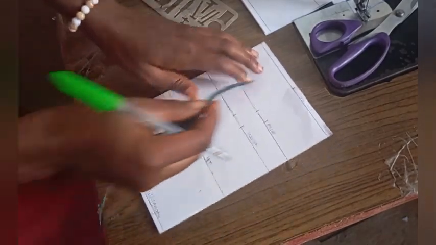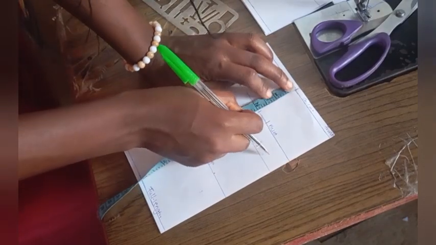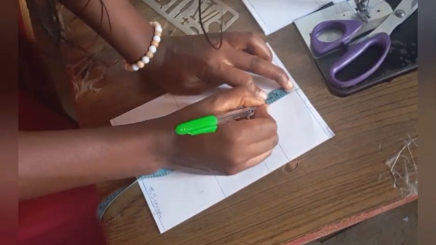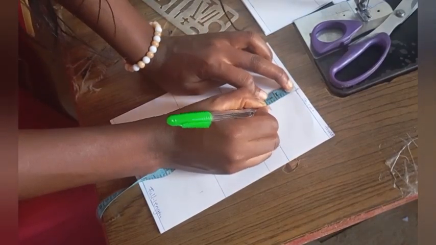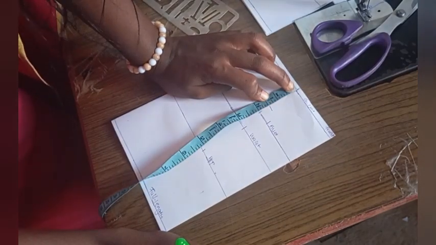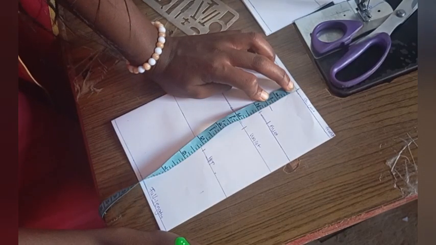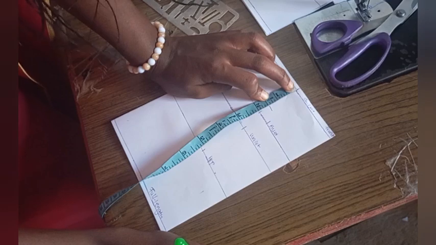So don't forget to draft out your shoulder line. Most people use, you can actually divide your shoulder line by 2. Let me say most people use 8. It depends on your bust.